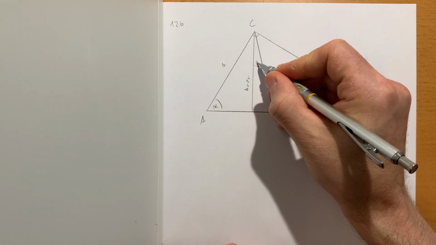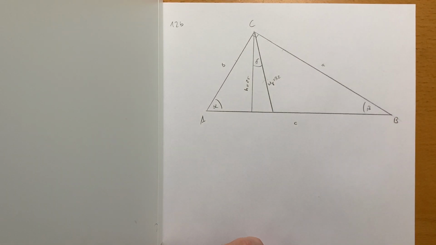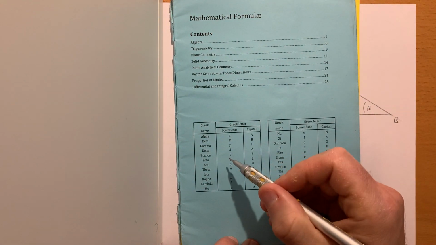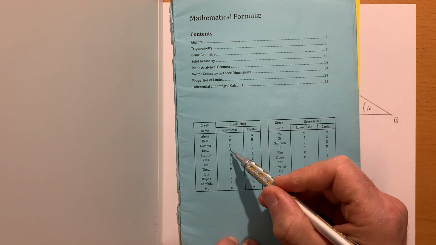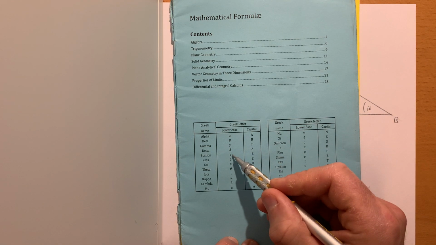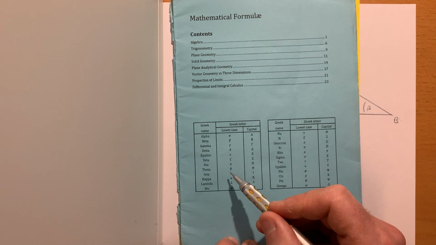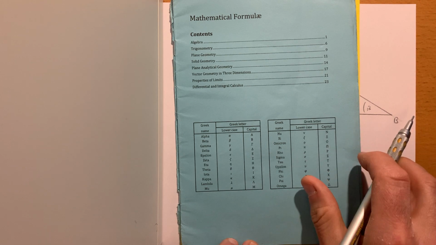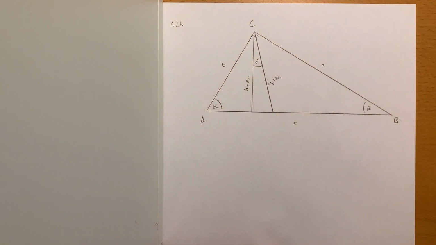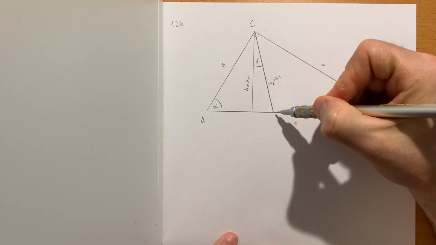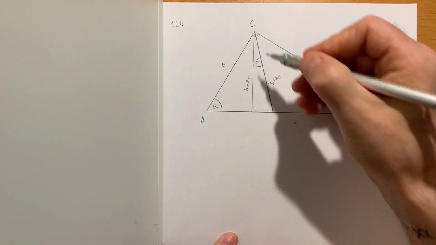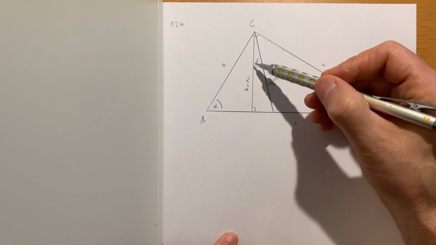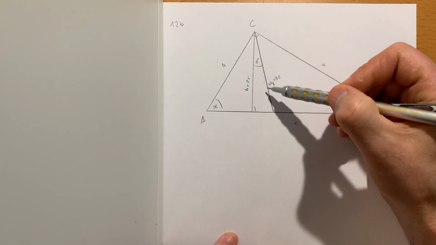Let's label that one delta. Here in your handbook you find many Greek letters, and I'm going to use delta. Later on I'm going to use epsilon, and then after that theta. That's very easy because this is a right-angled triangle, and we know the adjacent side and the hypotenuse.